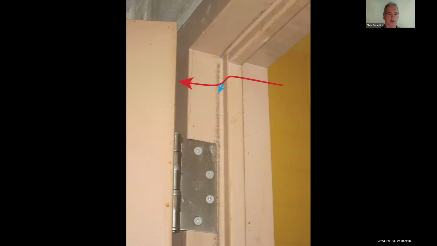So here's a doorway with a dust streak. Right next to the hinge, where the blue arrow is pointing, that's the dust streak. The air moved through in the path described by the red arrow. And when the air made the sharp turn, it's like the bugs on the windshield of your car.